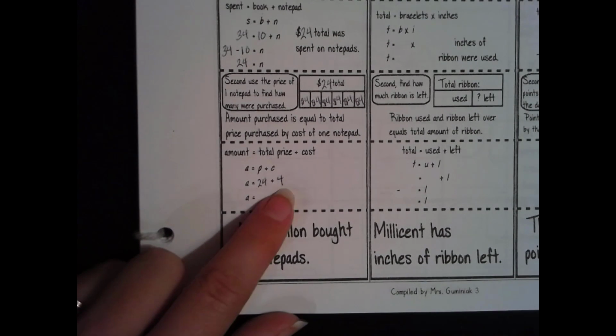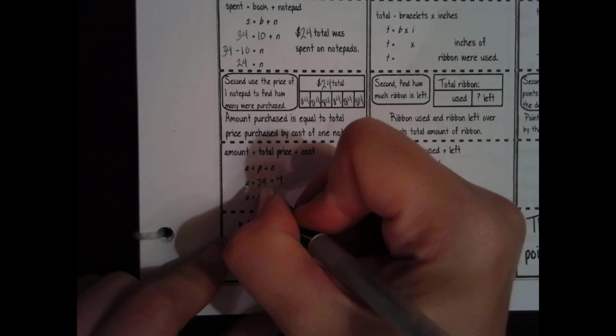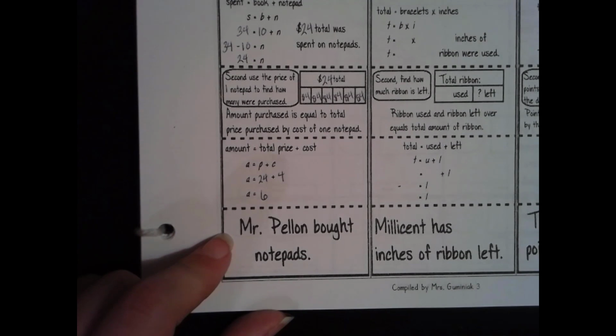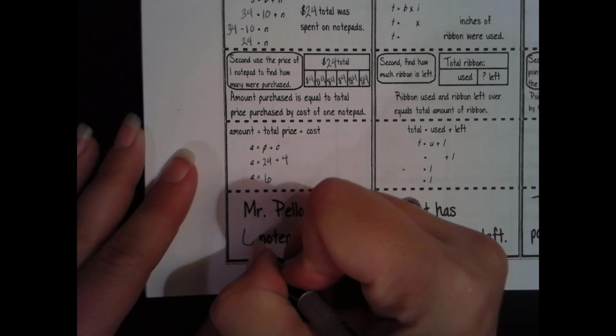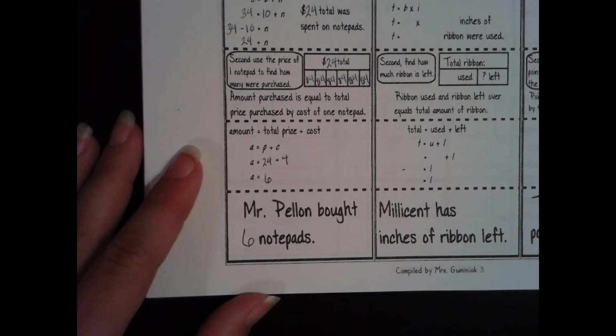So 24 divided by 4 is 6. So to answer the question, how many notepads did he buy? Mr. Pellin bought 6 notepads.